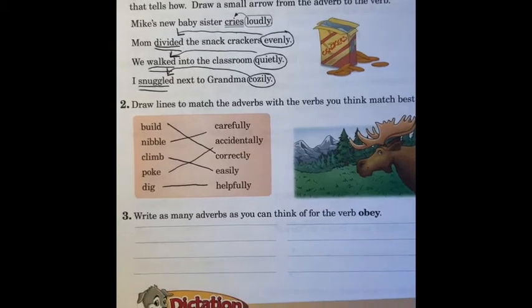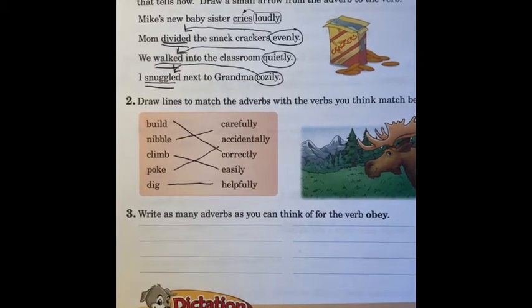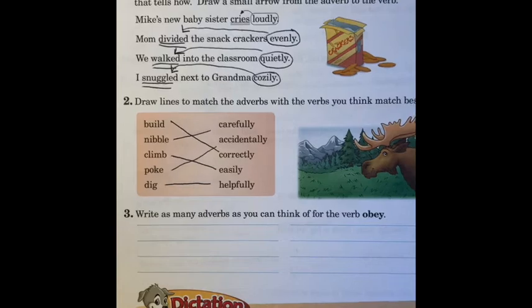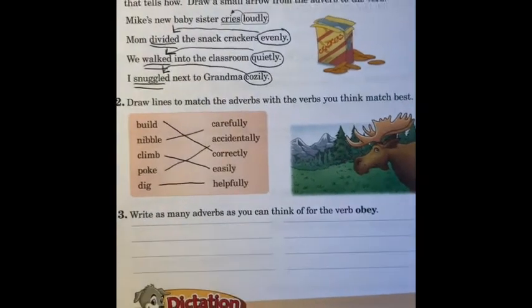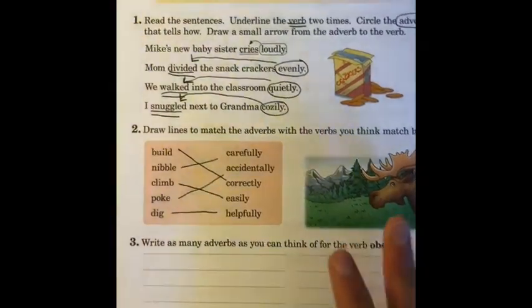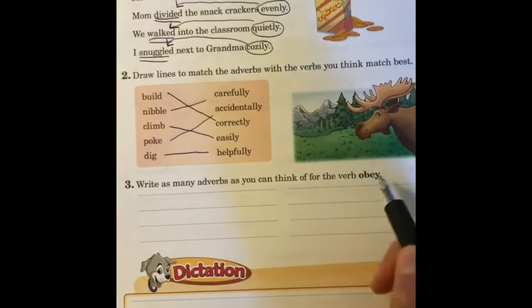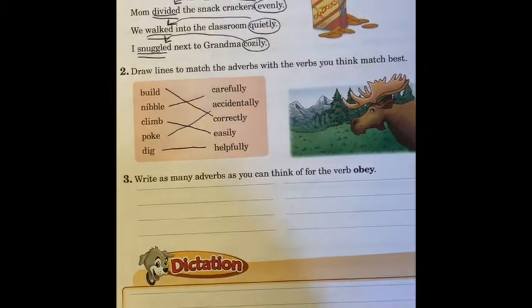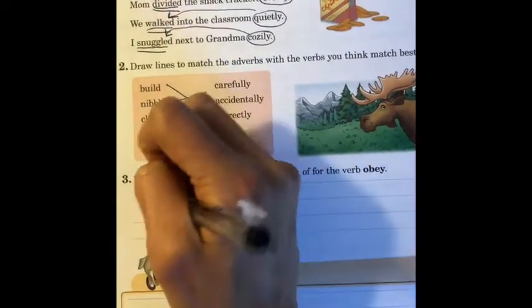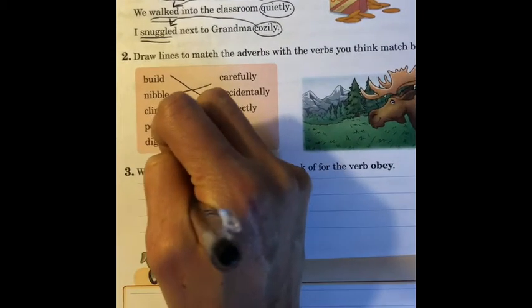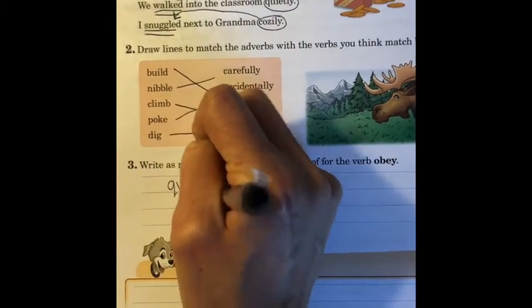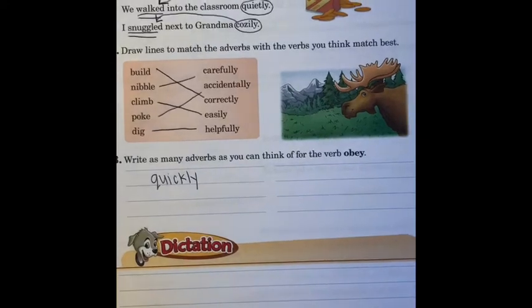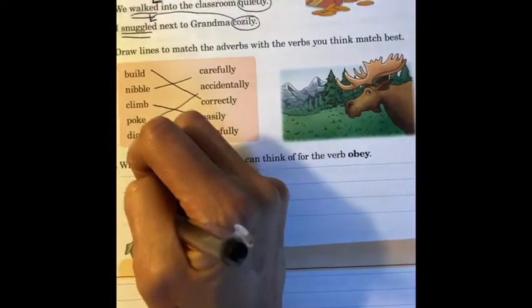All right, number 3 says, write as many adverbs as you can think of for the verb obey. Oh, this is a good one. Okay, so how can you obey? You can quickly obey, right? Quickly obey, or you could slowly obey, right?